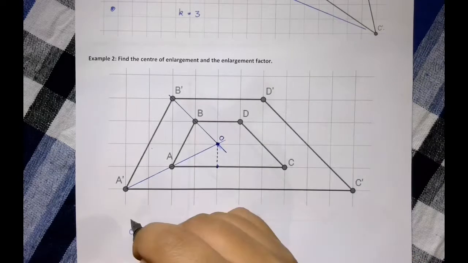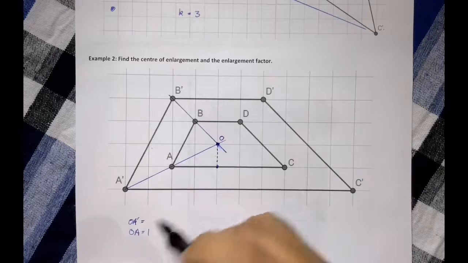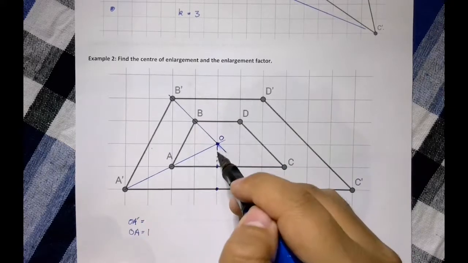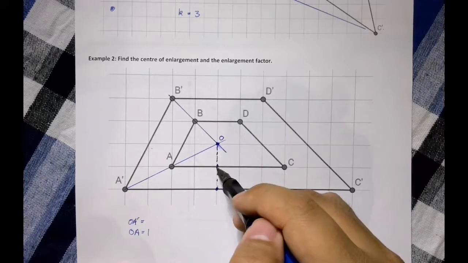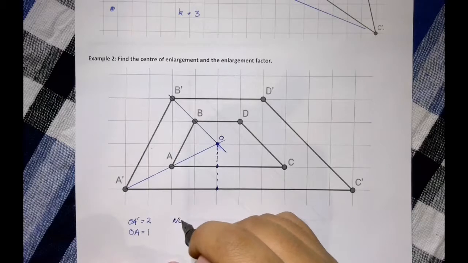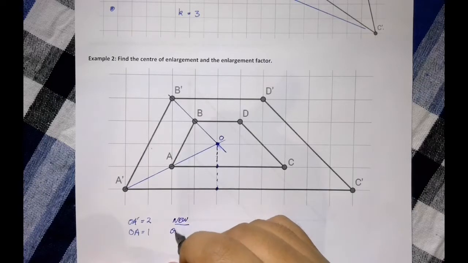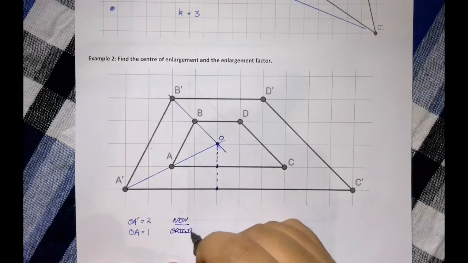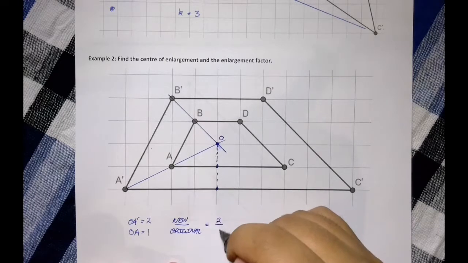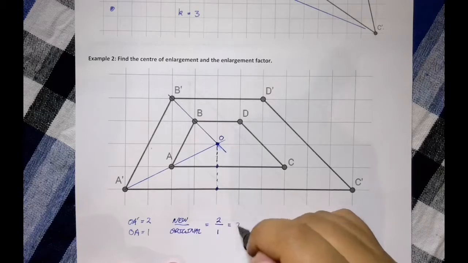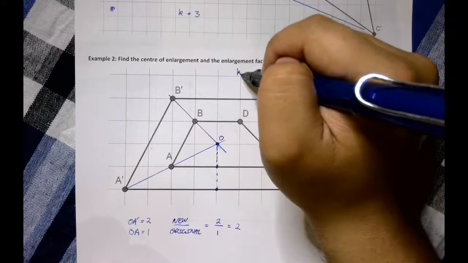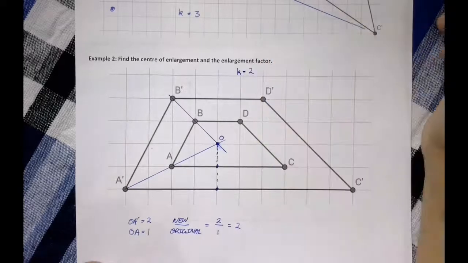And if we go from O to A dash, counting down to this point, that's 1, 2. Now remember, it's the new distance divided by the original. And that is 2 divided by 1, which is just 2. So our enlargement factor here is k equals 2.